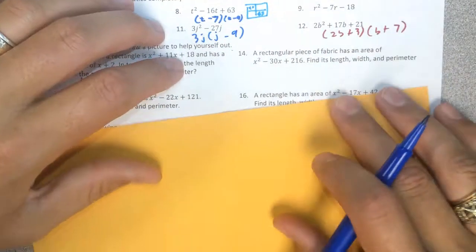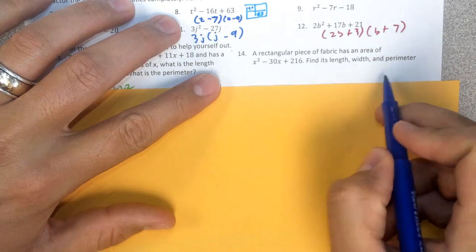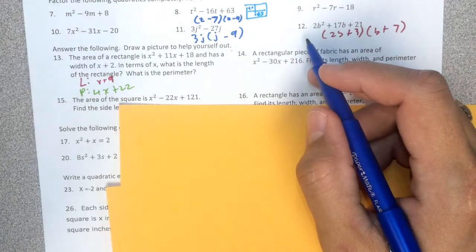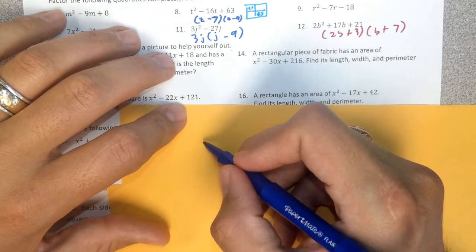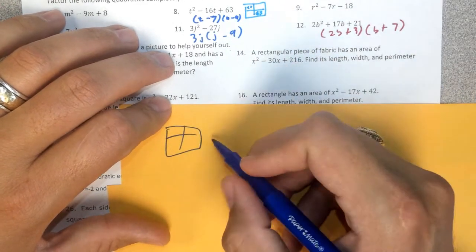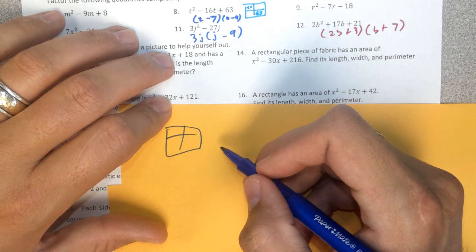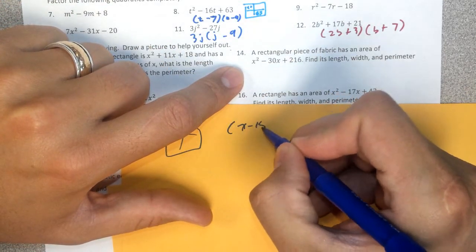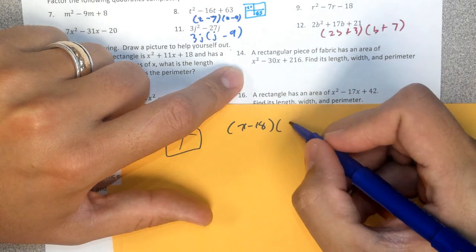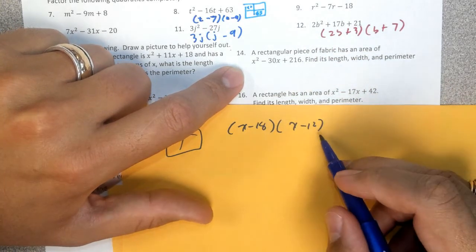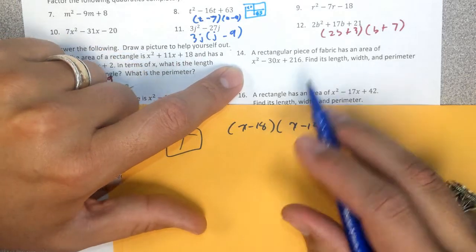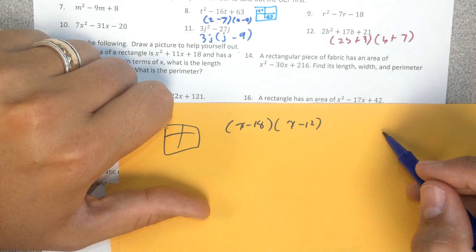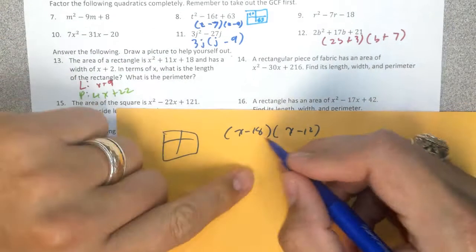So for 14, a rectangle, find its length, width, and perimeter. So we're going to have to take the factors of that. When I factor this, I'm going to have to use the box and all that. So this is 14, I'm going to get x minus 18 and x minus 12. Those are the factors I'm going to get. I'm not going to go through doing the box again. I've done it 3 and 4 times already. So there's my length and width.